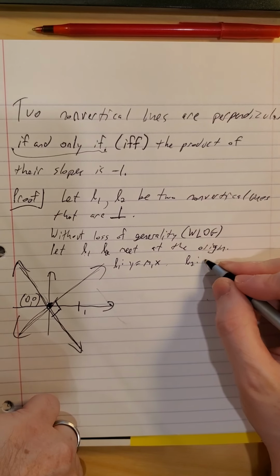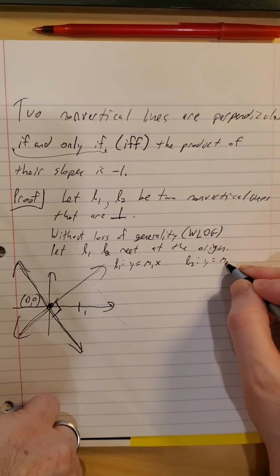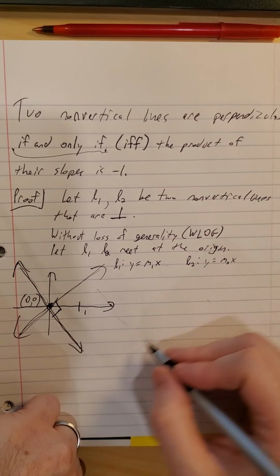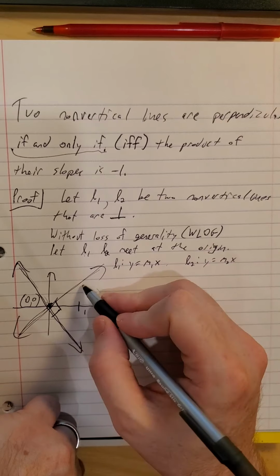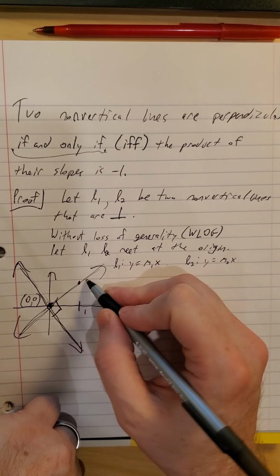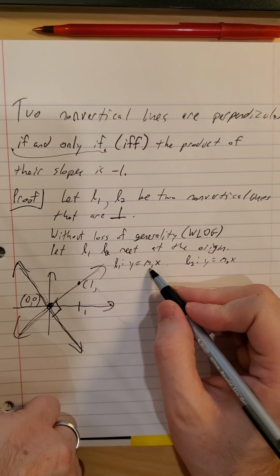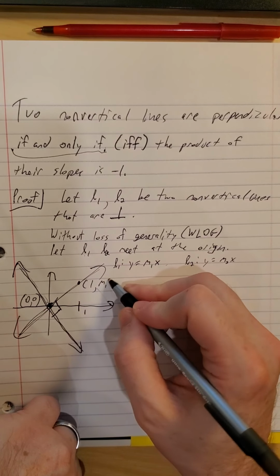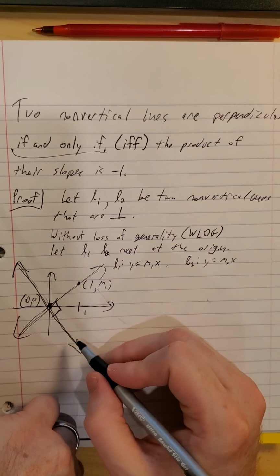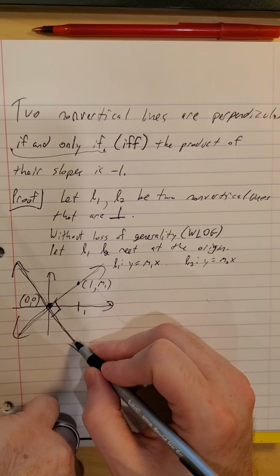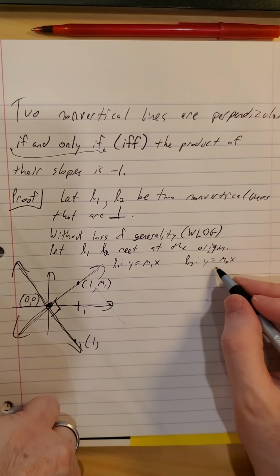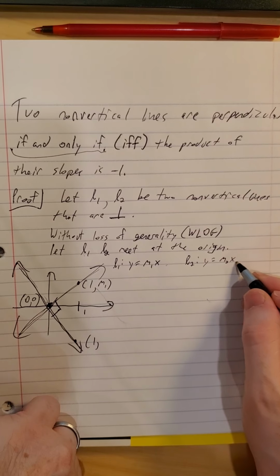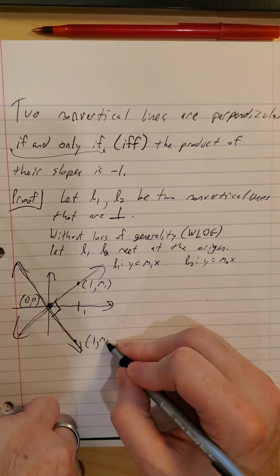Line 2 then is y equals m2 times x. So if x is worth 1, m1 times 1 is still m1. If we make this guy our line 2 and go to an x value of 1, y is m2 times 1, y value of just m2.